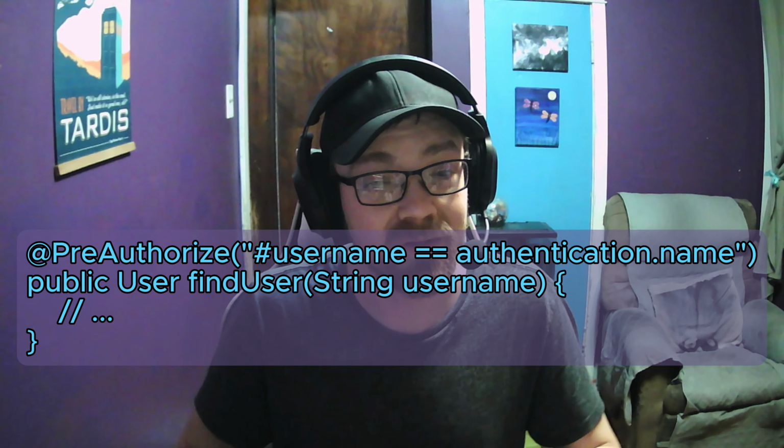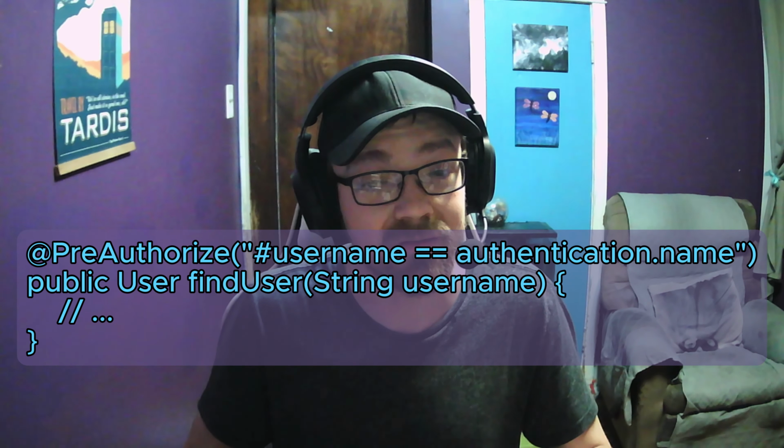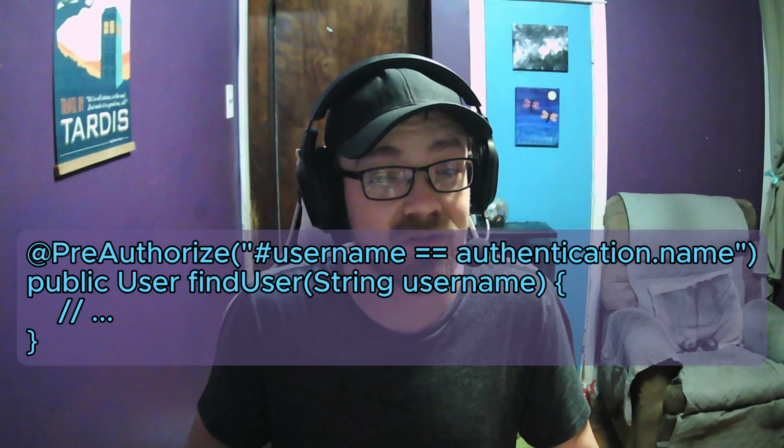So, method parameters are a part of Spring Security's decision, and that is another major feature of method security. Spring Security can expose method parameters to the authorization expression, such as PreAuthorize, #username == authentication.name. And so now #username refers to the method parameter.